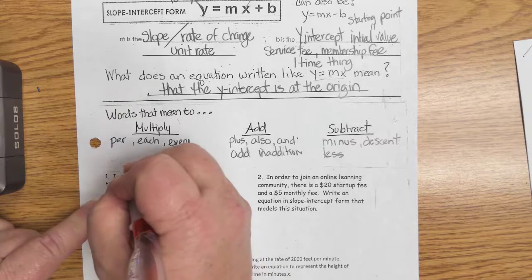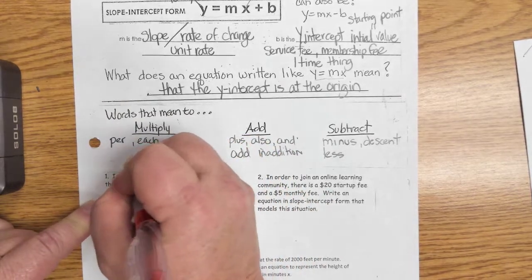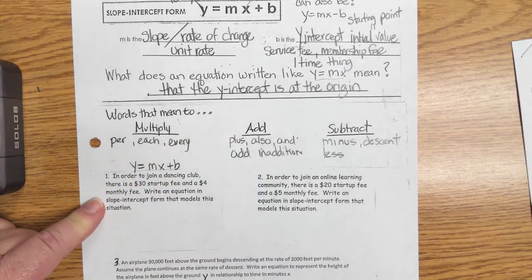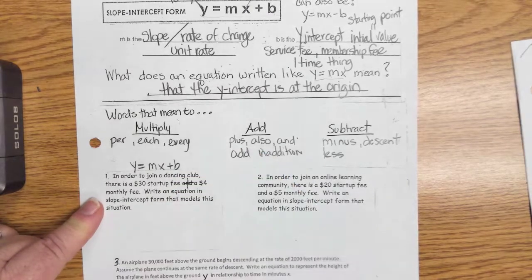So remember, we're looking for y equals mx plus or minus b. It might be a minus if we're descending. In order to join a dancing club, there is a $30 startup fee and, okay, I know that this means a plus, doesn't it? And a $4 monthly fee. So which one only occurs once?